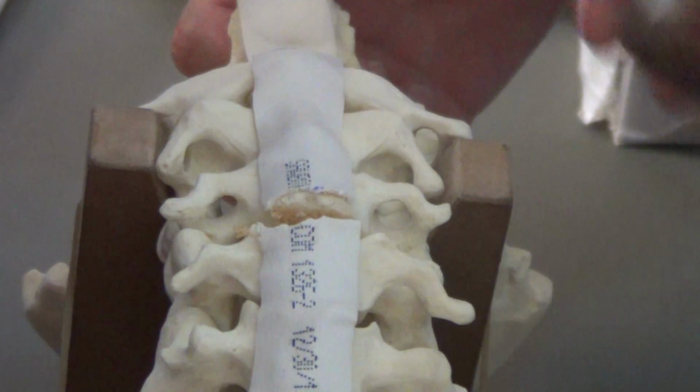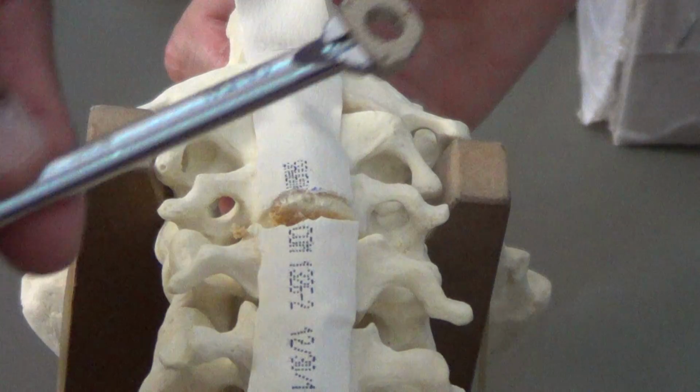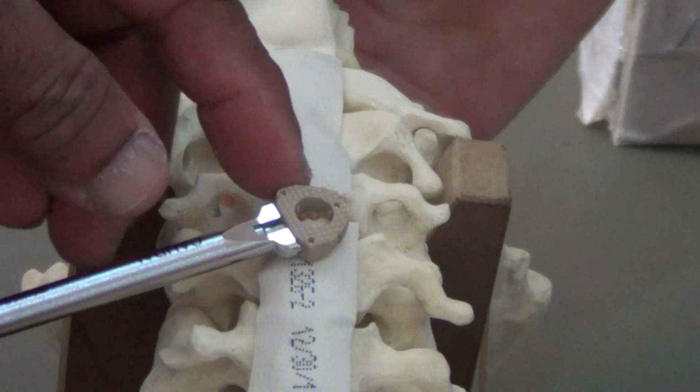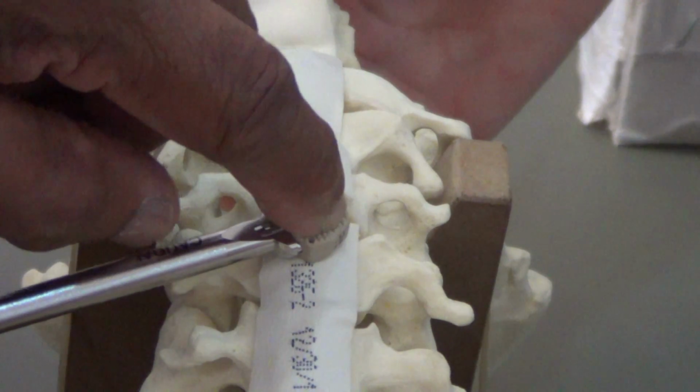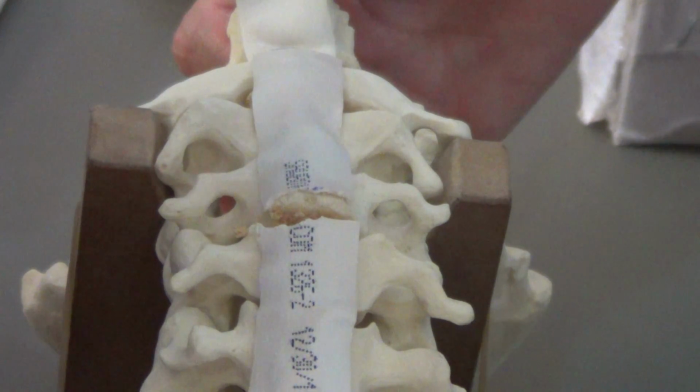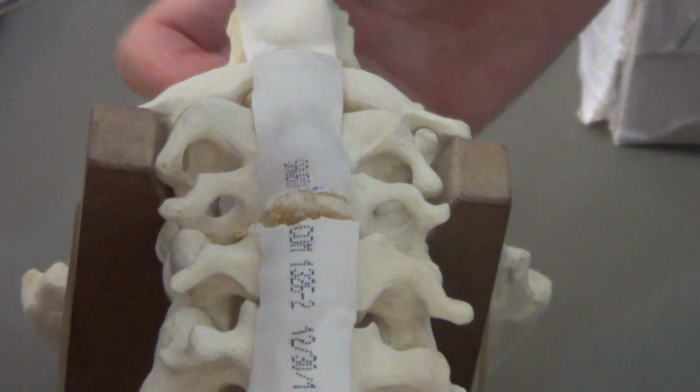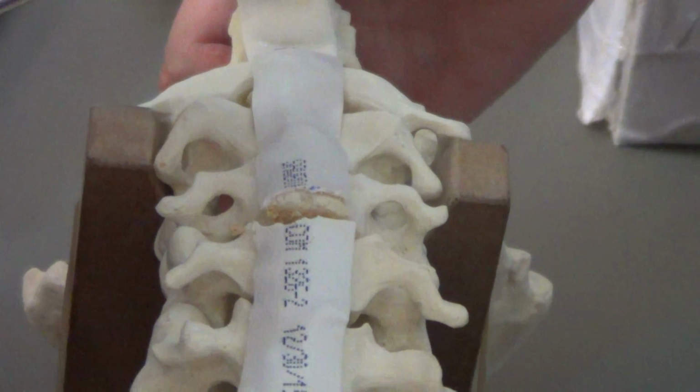Or nowadays they have come with cages. You see, this is a cage. You find there is a T cage. There is a hollow in the center, and in this hollow we can put a bone graft, either a bone allograft or autograft bone graft.